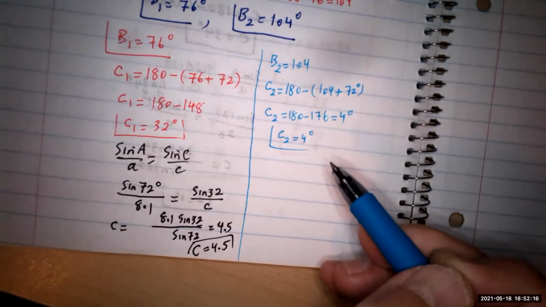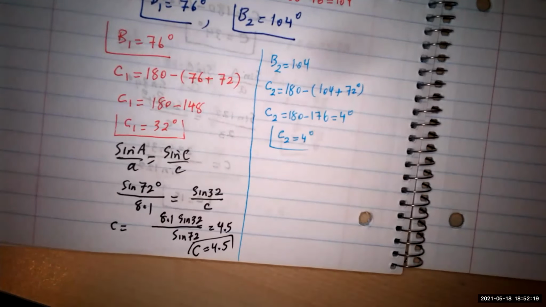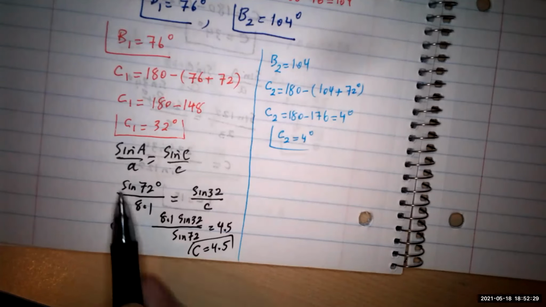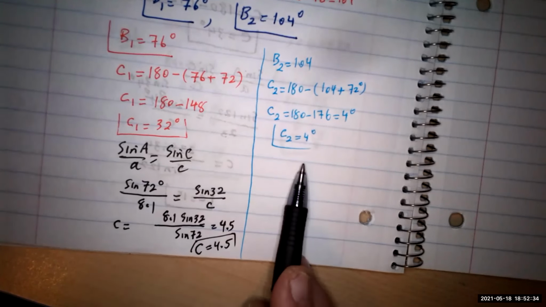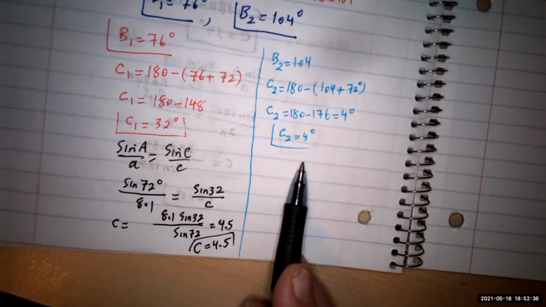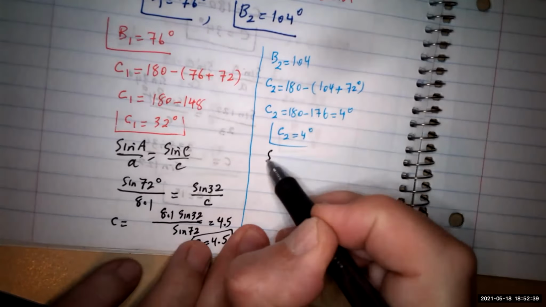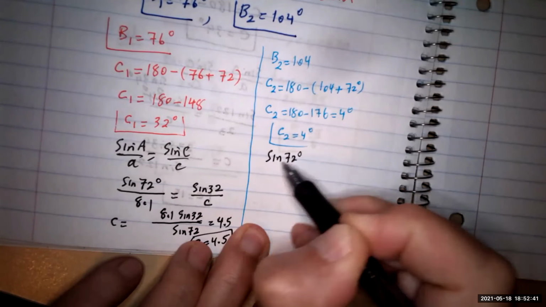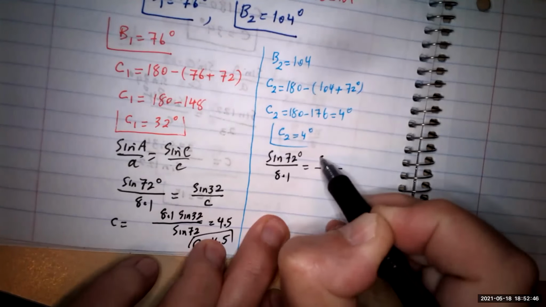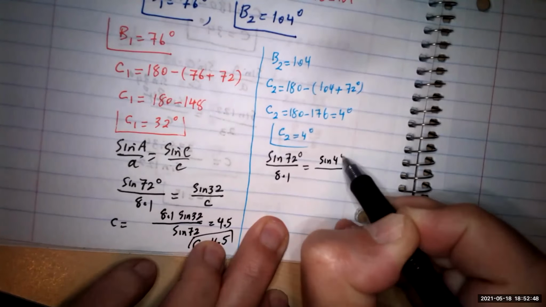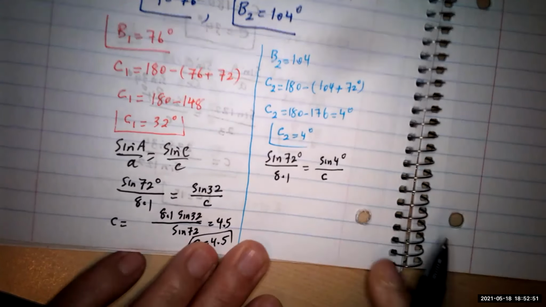So that's why you have to continue to get this second solution. Any question? Now we take it here as we did. Sine A over A, the same thing with the angle C2. So you have the sine of 72 degrees divided by 8.1, and now it's going to be the sine of 4 degrees over the C, which is the unknown.